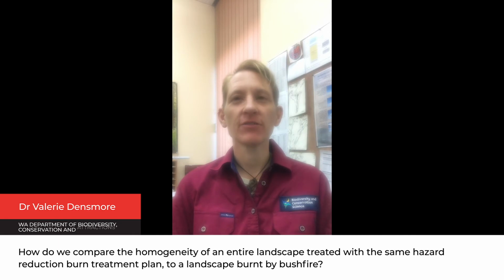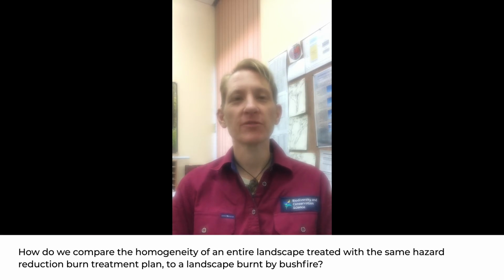Question 1. How do we compare the homogeneity of an entire landscape treated with the same hazard reduction burn treatment plan to a landscape burnt by bushfire? Several factors affect the intensity of a fire and the resulting severity of the fire, that is to say, the amount of biomass that's consumed within the fire. So factors that affect fire intensity can include slope, exposure to sun and wind, and local fuel moisture.